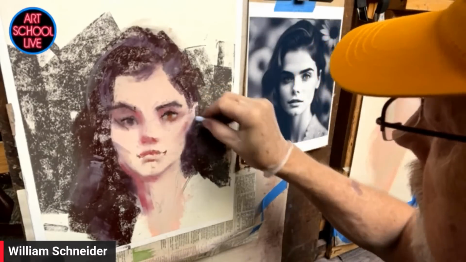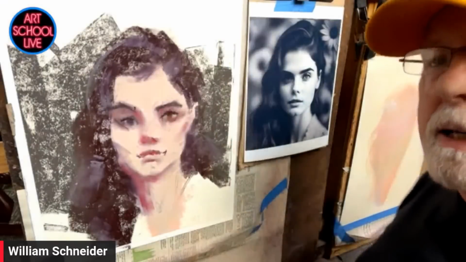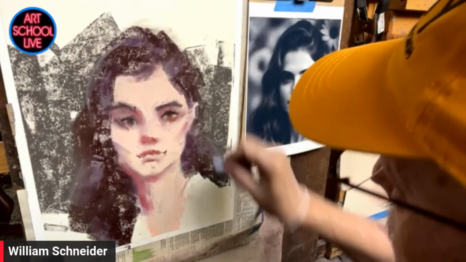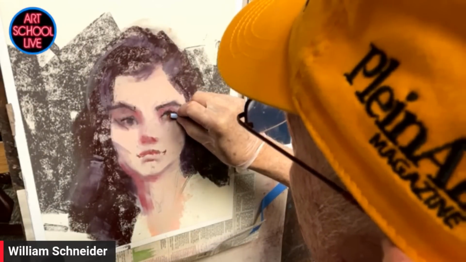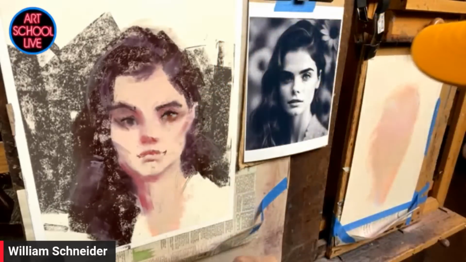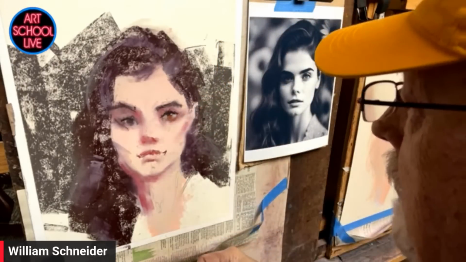because the highlight is a reflection of the light source. And my light source up there is a rectangular window. And so when it reflects in an eye, it's going to be more of a line.